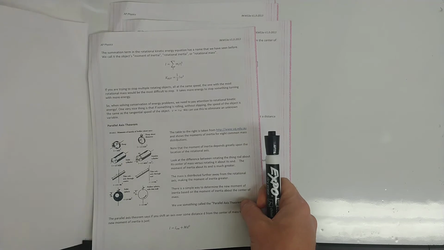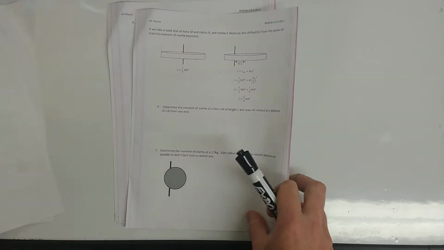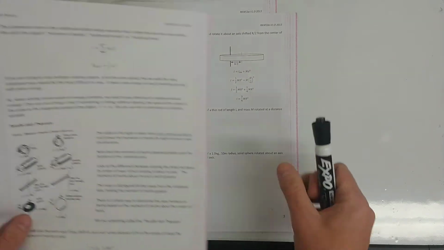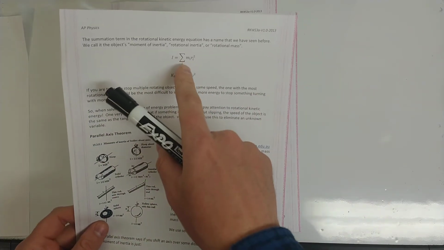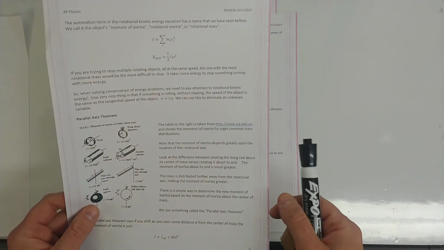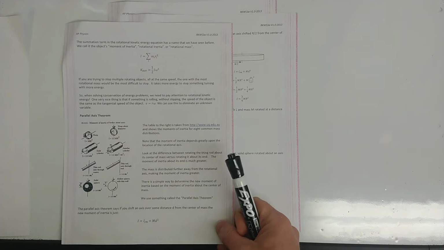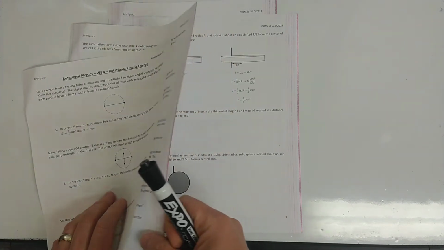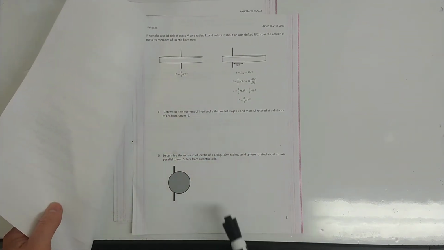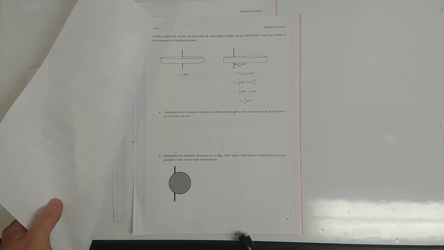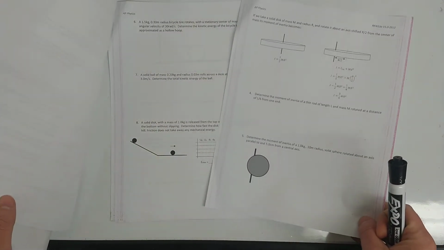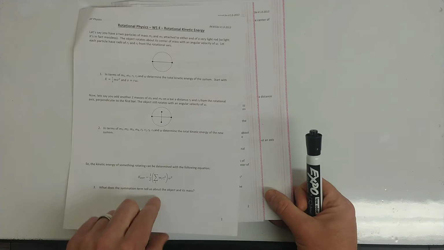What's called the parallel axis theorem, and talk a little bit about calculating rotational kinetic energy in this video. The parallel axis theorem is useful. That's something that is often on the AP exam. Who knows what this exam is going to look like this year, but I'll go through it here.